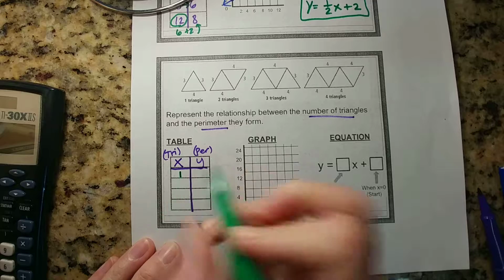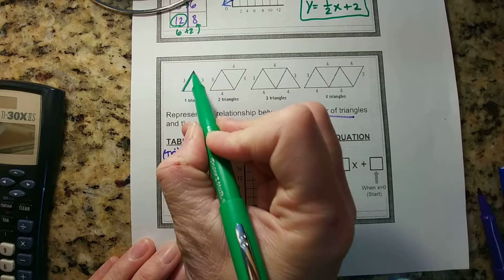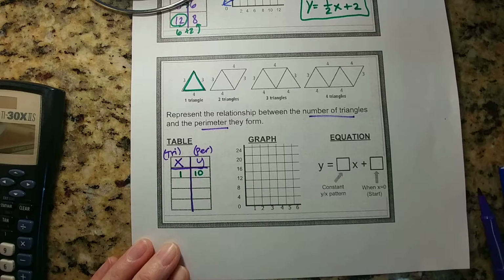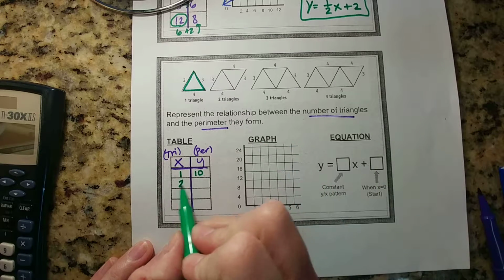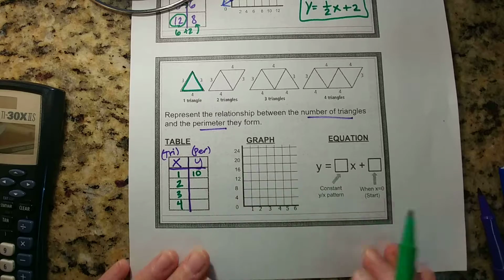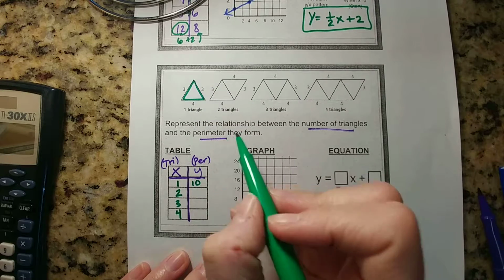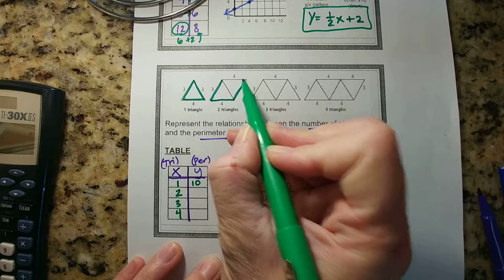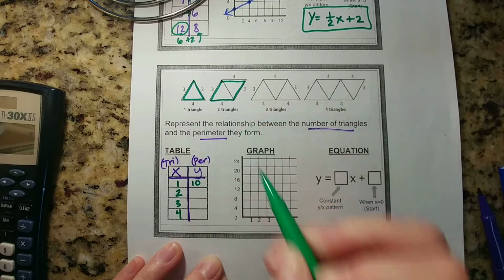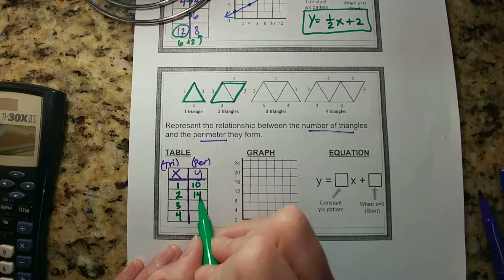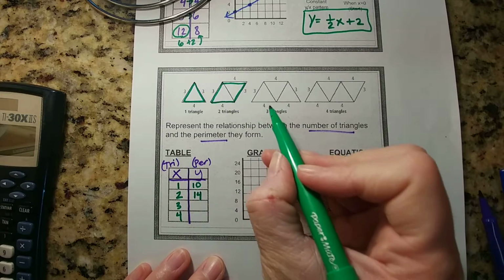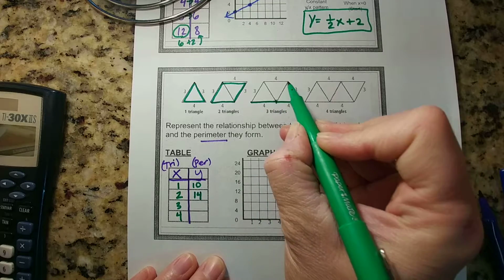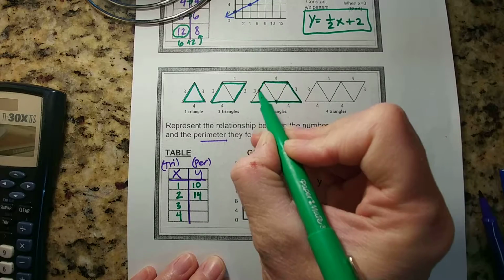So triangle 1, if I add up the perimeter, 3 plus 3 plus 4, I get 10. Triangle 2, 3 and 4. What we want to do is just add the perimeter all the way around the outside. So 3 plus 4 plus 3 plus 4 would be 14. How about the third triangle? 4 and 4, 3, 4, and 3.